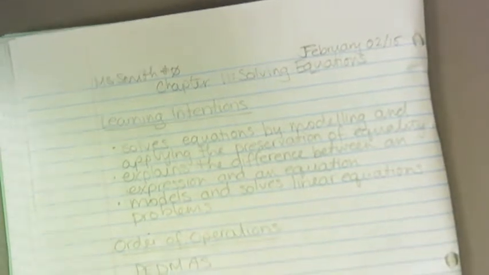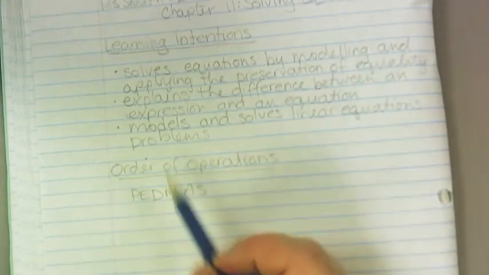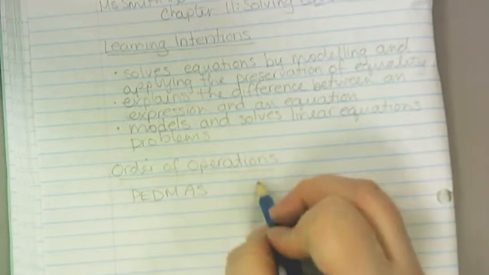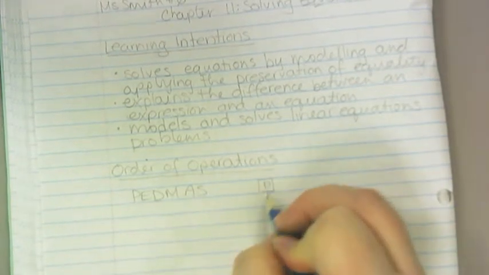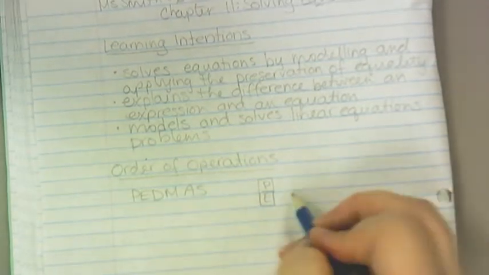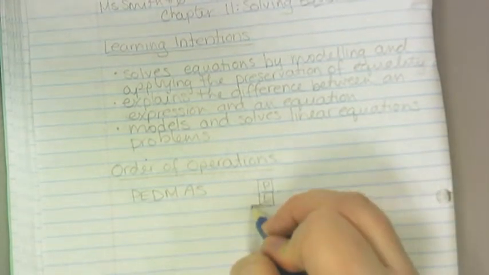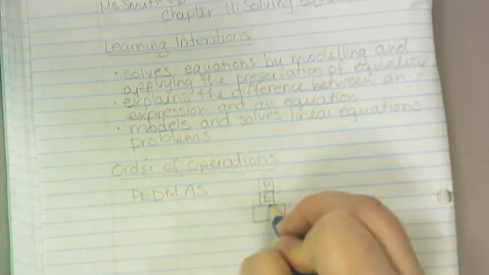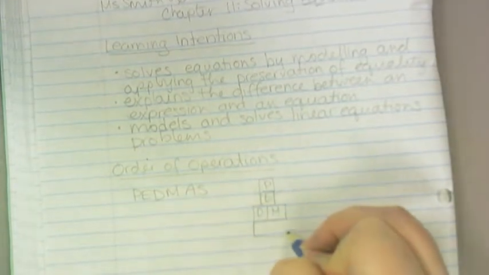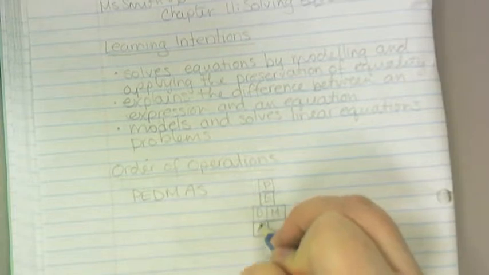And remember, like we did it before, it's not division and then multiplication or addition and then subtraction. It's parentheses, exponents, which we're really not going to be dealing too much with, and then division and multiplication left to right, and addition and subtraction left to right.